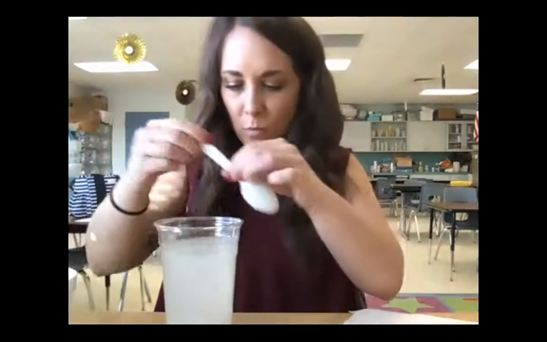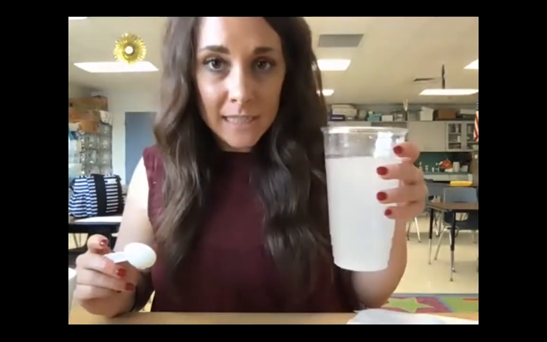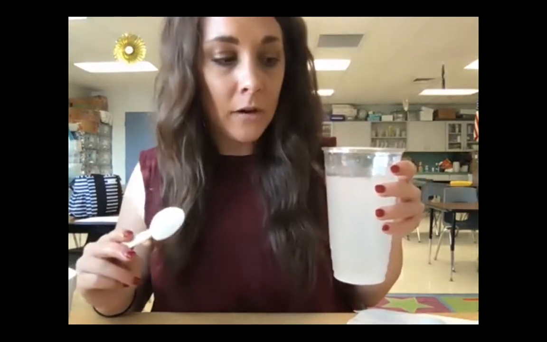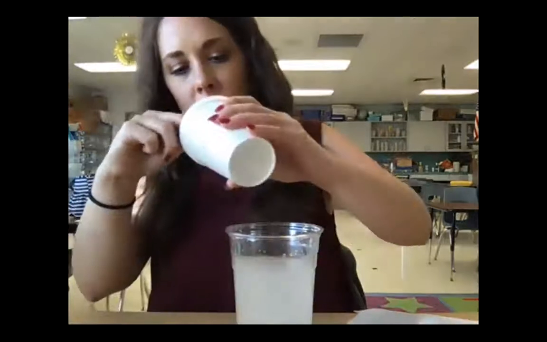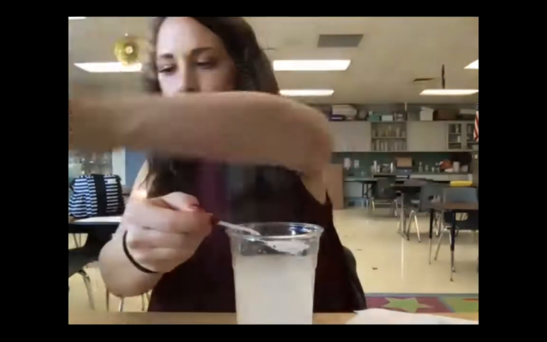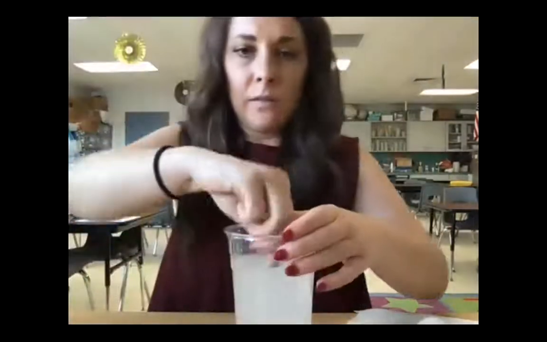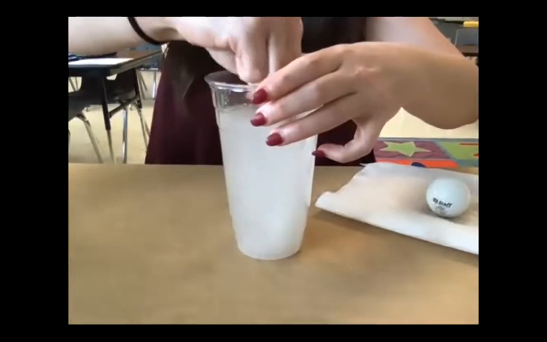Let me try one more and see if we can get the golf ball to go a little bit higher. So it took 8 scoops of salt for our golf ball to float. Obviously, if you have a different container with more water, it's going to take more salt. If you use a smaller container with less water, it will take less salt. So here's my last scoop of salt. This is 9 scoops. So let us see what it does with 9 scoops.